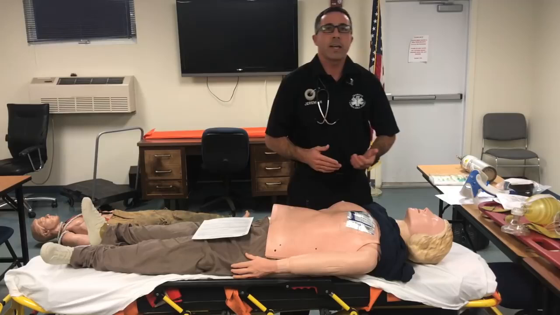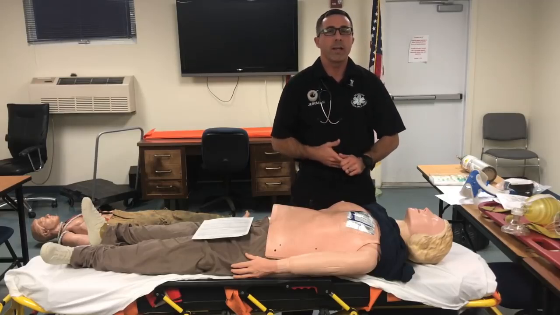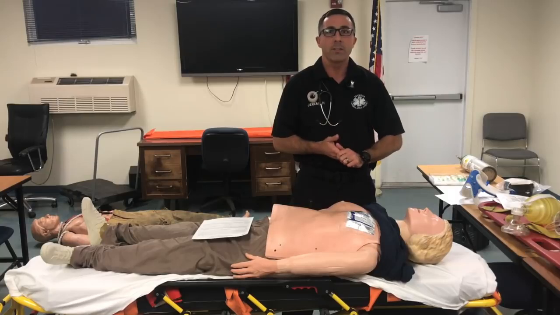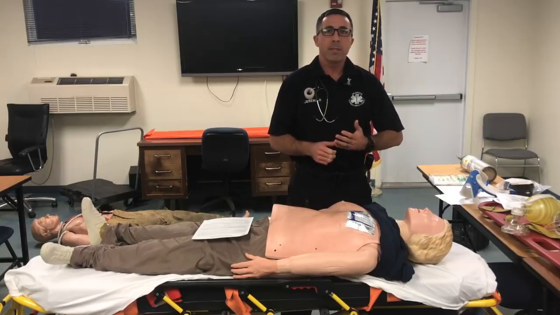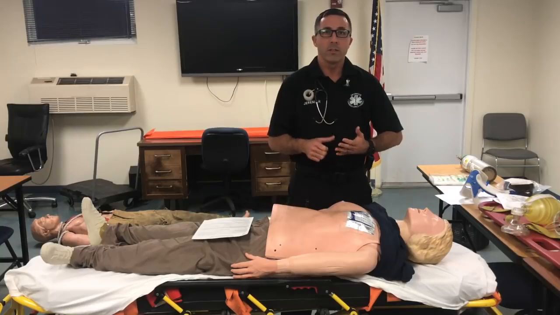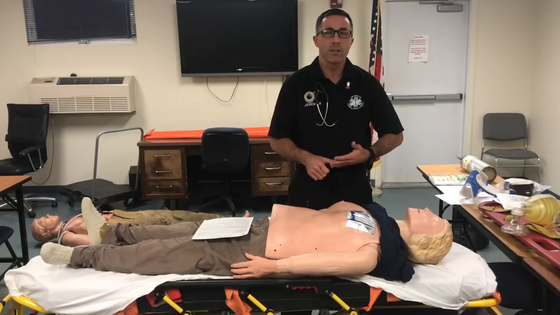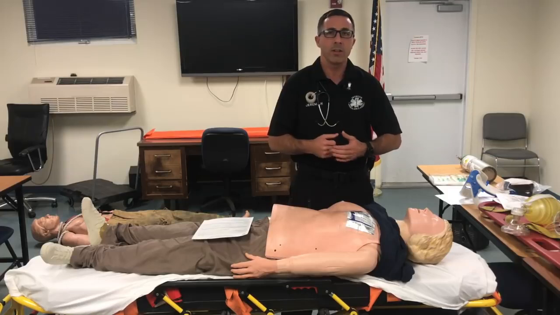All right, so you get to the secondary portion of the sheet. You're going to walk in and say, I'm at the secondary assessment. I'm now going to check my patient head to toe for any DCAP, BTLS, and crepitation. DCAP, BTLS stands for deformities, contusions, abrasions, punctures and penetrations, burns, tenderness, lacerations, and swelling. Crepitation is the sound or the sensation of broken bone ends rubbing against one another.